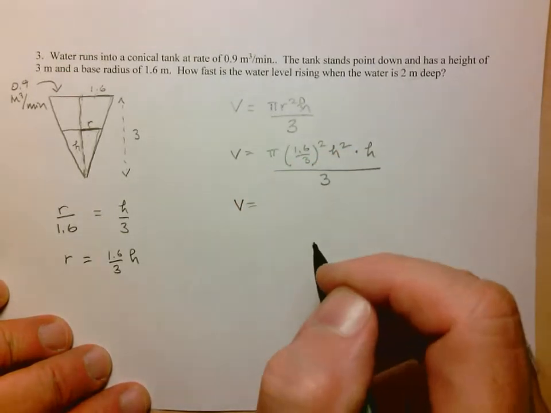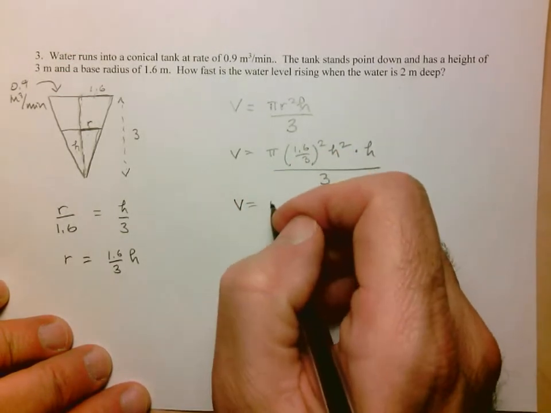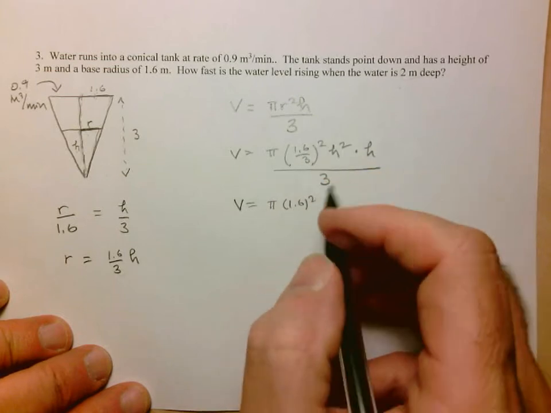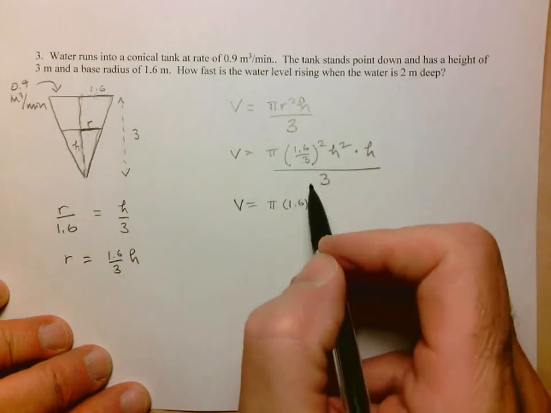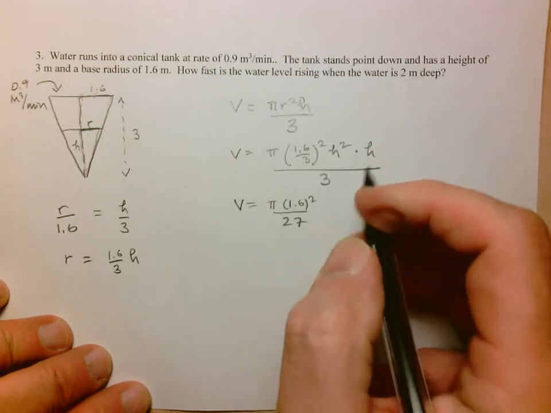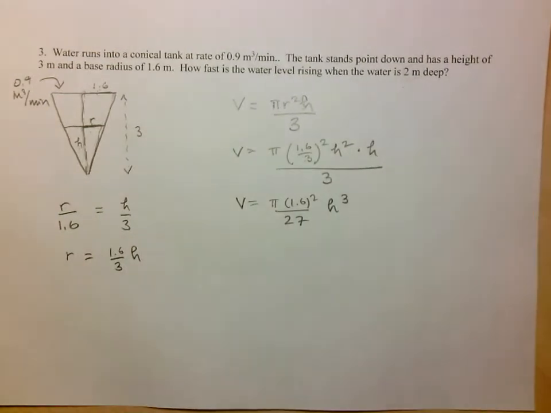Let's simplify this. So pi times 1.6 squared, this 3 squared goes in the denominator, so 3 squared times 3 is 27, times h cubed.